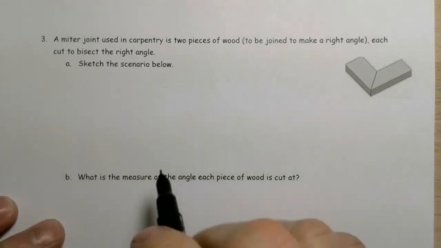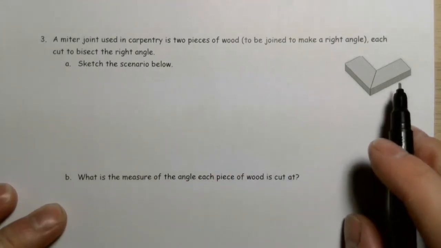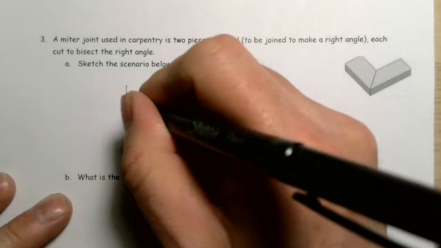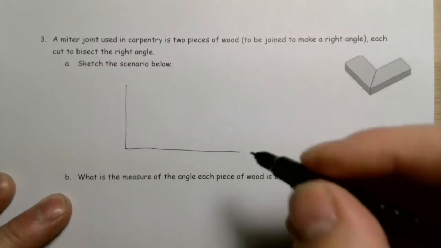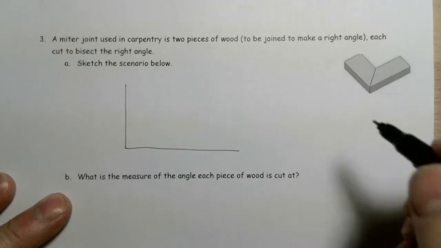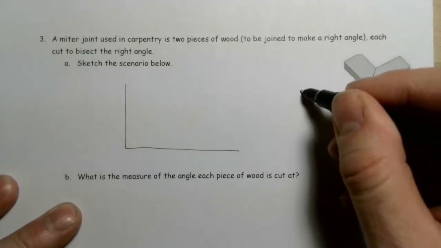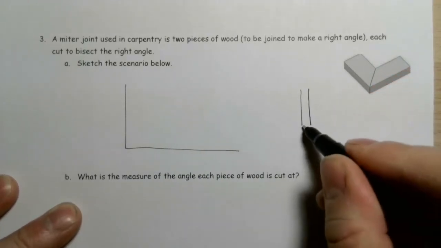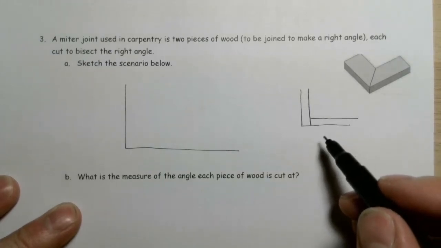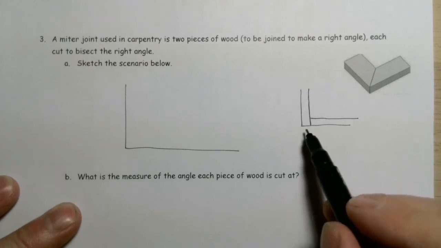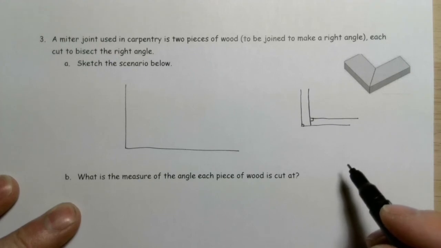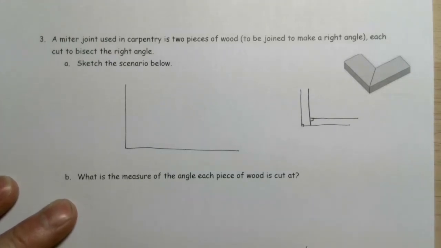Okay, so first of all, to sketch the scenario below it, now it's kind of odd here, but we do have a sketch here. Basically what's happening is we've got this 90-degree angle right here. Now you can do this a couple of different ways. One way that you could do that is you could put the two pieces of wood together like this, right? Totally you could do that. As long as this is cut straight, like 90 degrees to the side of the wood here, that would work fine. But maybe you want something to look a little bit different here.